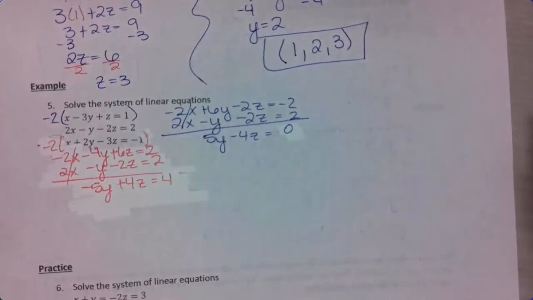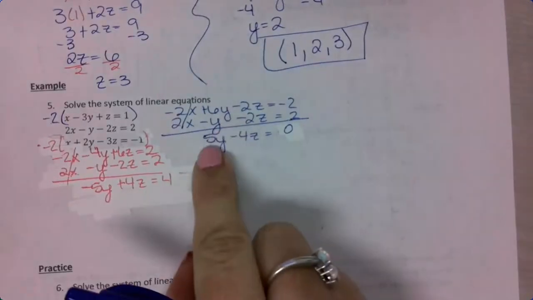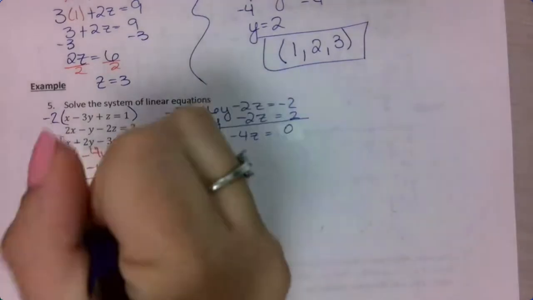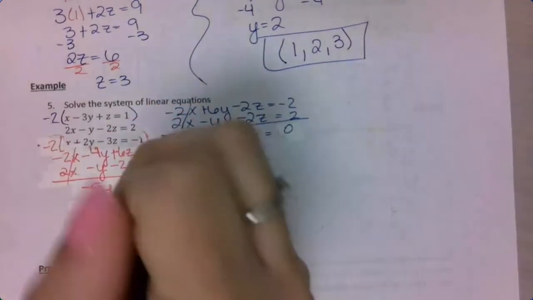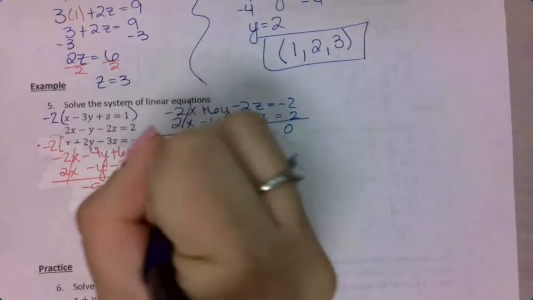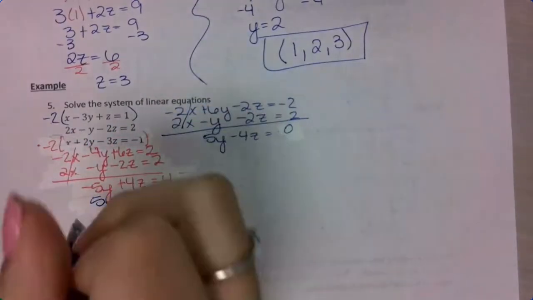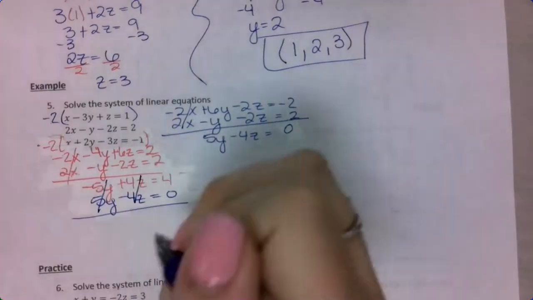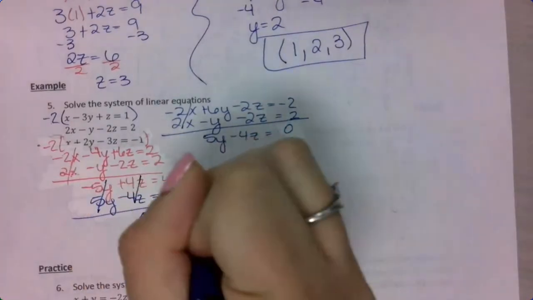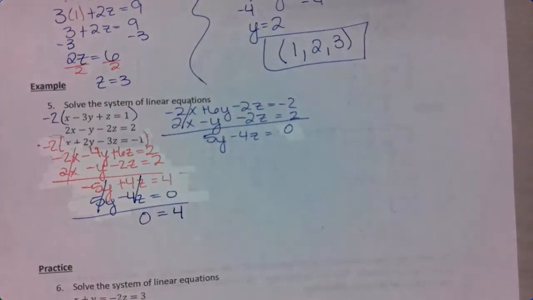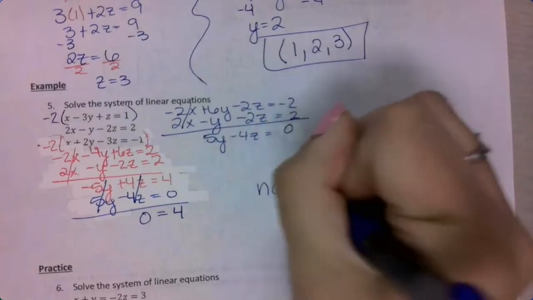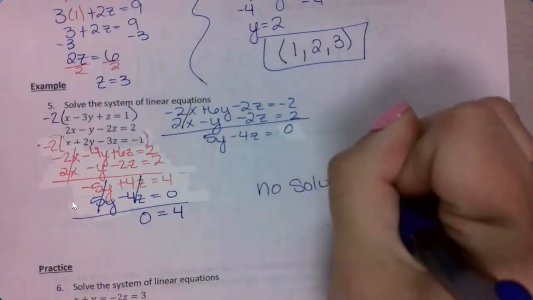I want to go ahead and put these two equations together. My y's have the same coefficient and they're already opposite signs. So I'm going to go ahead and write that one down below it so I can use elimination here. The 5y's cancel out. The 4z's cancel out. That gives me 0 equals 4. That is not a true statement. So I'm going to write no solution for my final answer.